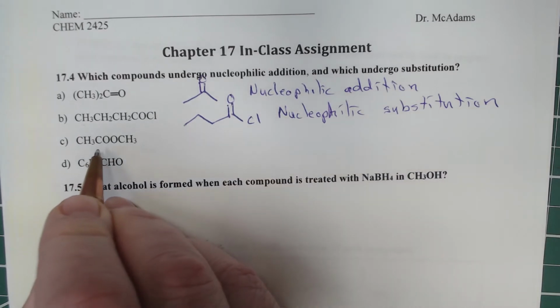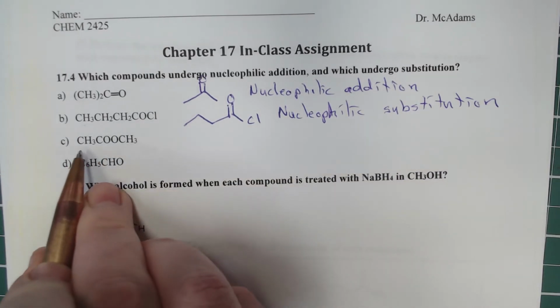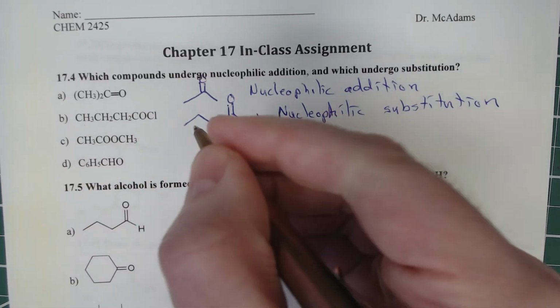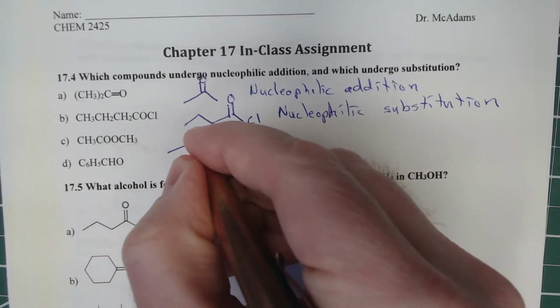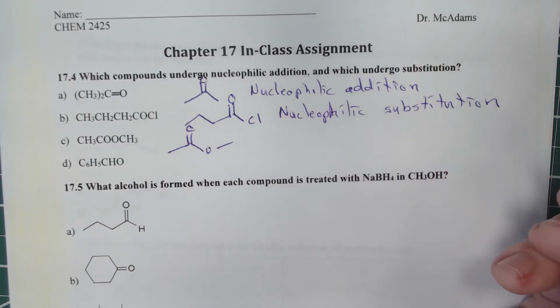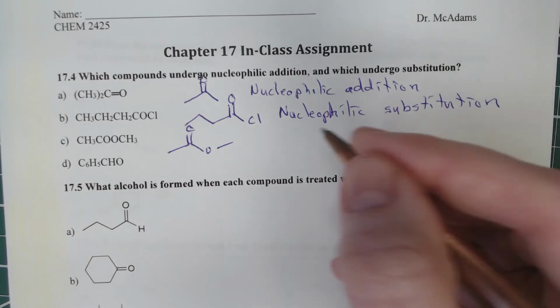All right, here, this one is CH3, carbonyl, oxygen, CH3. That is an ester, and esters will undergo nucleophilic substitution.